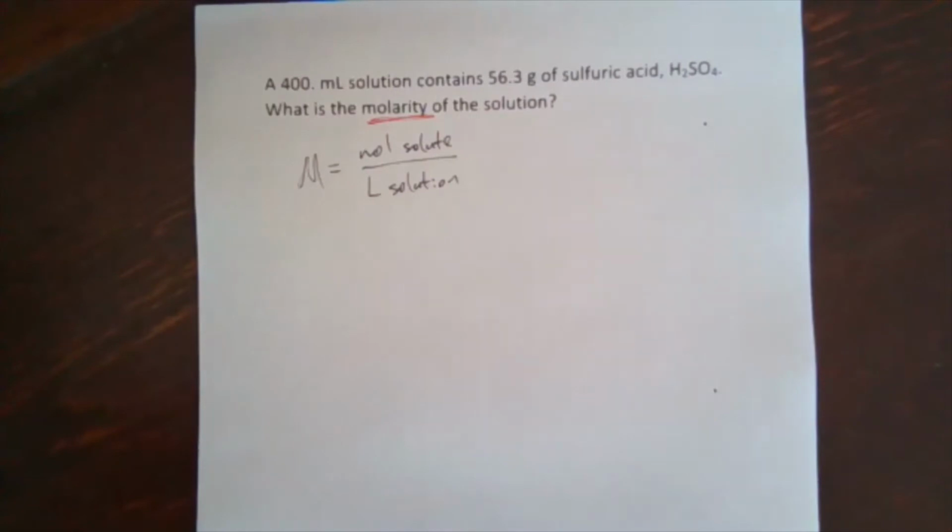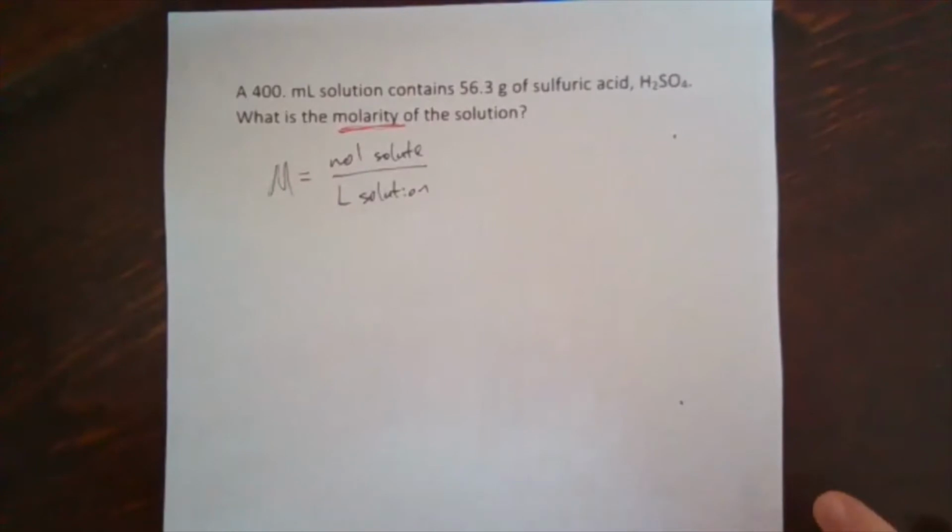And so if we have those values, we could plug them in. When we're faced with this, 400 milliliter solution contains 56.3 grams sulfuric acid. We want to think about, again, what's the solute, what's the solvent? When we talk about a solution containing something, the sulfuric acid, that almost always implies it's the solute. And especially because 400 milliliters is going to be a decent amount of stuff. 56.3 grams, not that much stuff, so likely the solute because it's a lower amount.